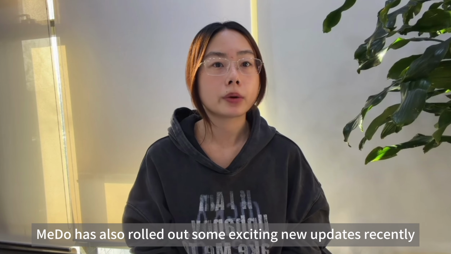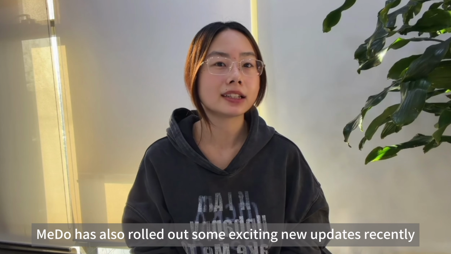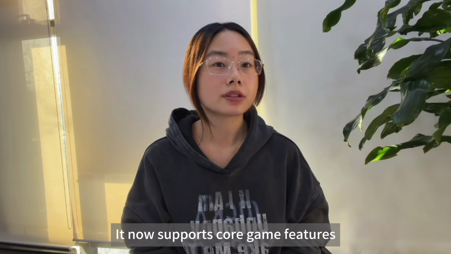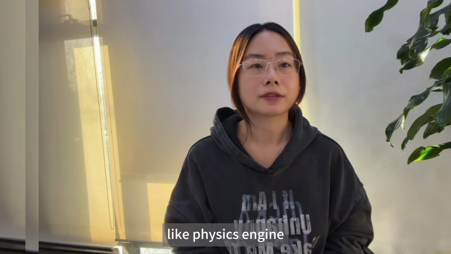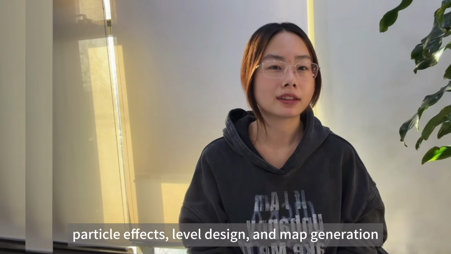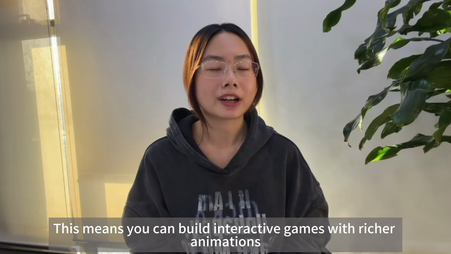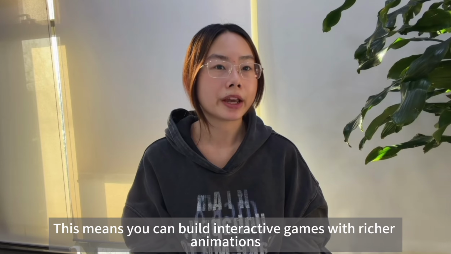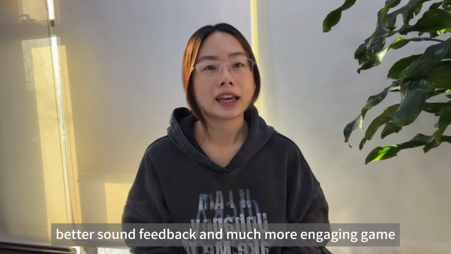Well, MeDo has also rolled out some exciting new updates recently. It now supports core game features like a physics engine, particle effect, level design, and map generation. This means you can build interactive games with richer animations, better sound feedback, and much more engaging gameplay, just like this.